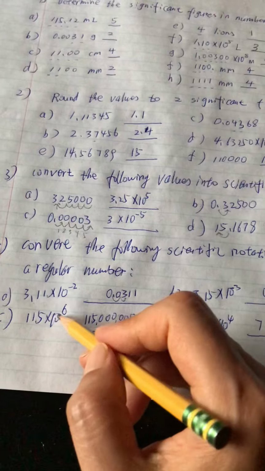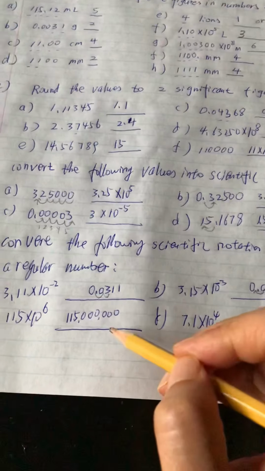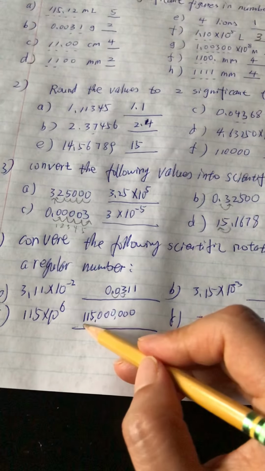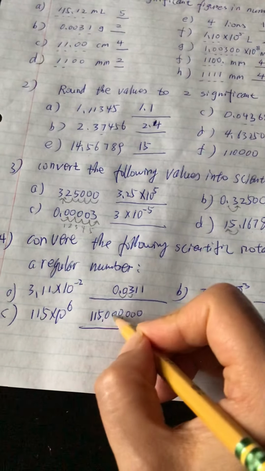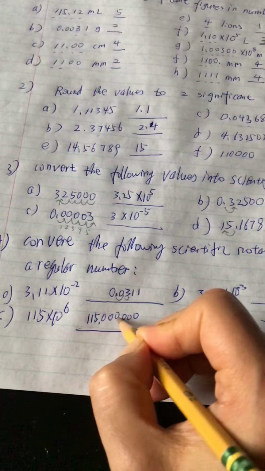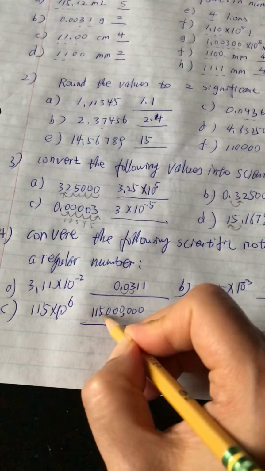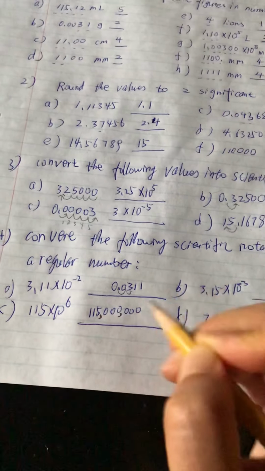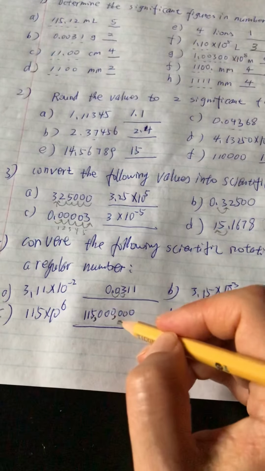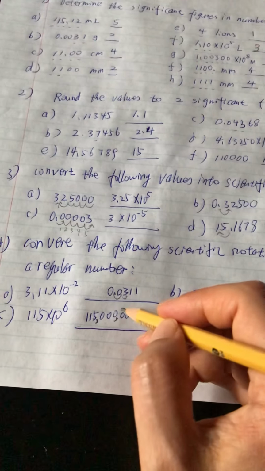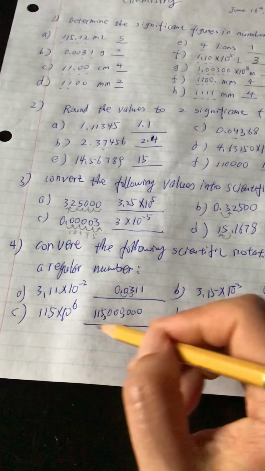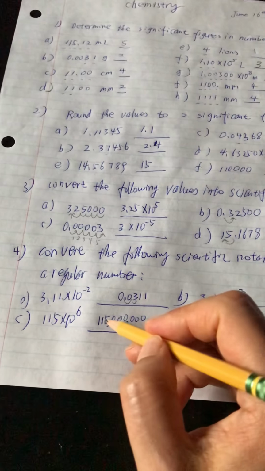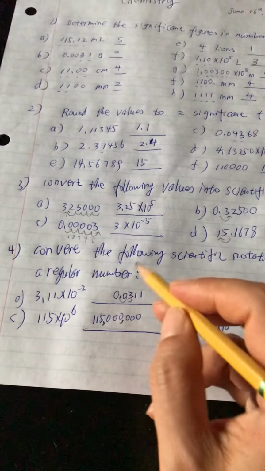Next, 5 times 10 to the 6th power, you copy down 5, so you add 6 zeros. This is the comma. In America, we like to put a comma every 3 zeros, so it's easy to identify. This is a comma, not a dot, not a period, okay?